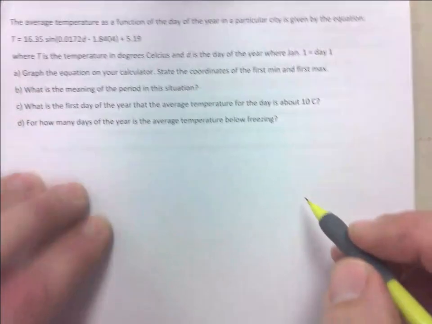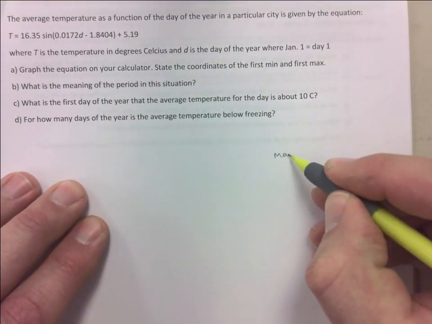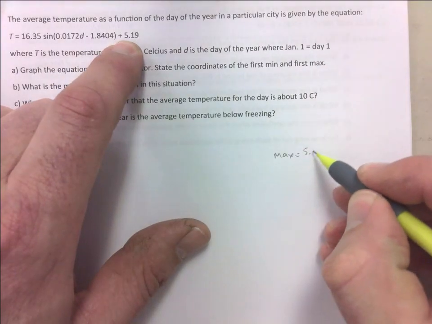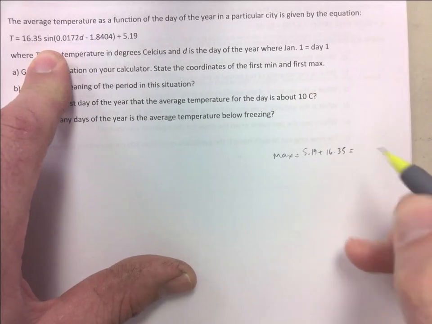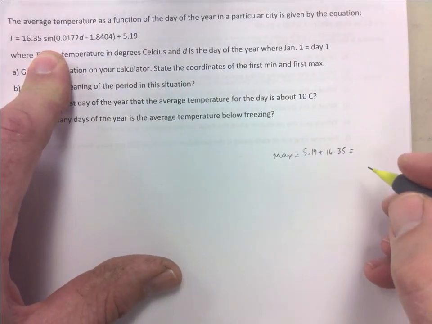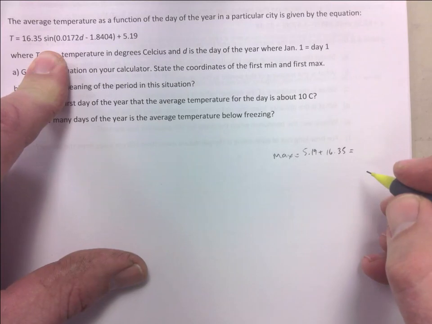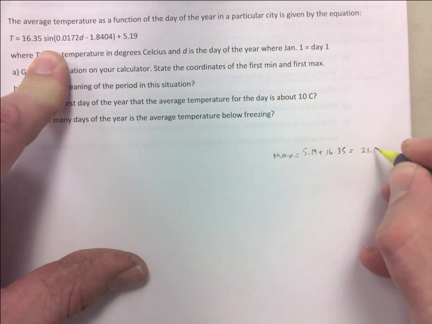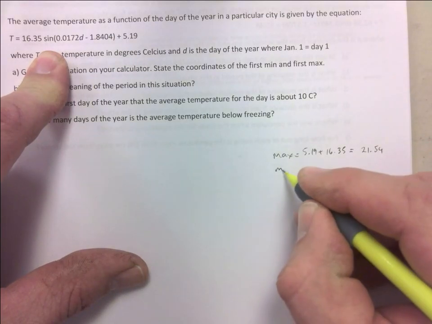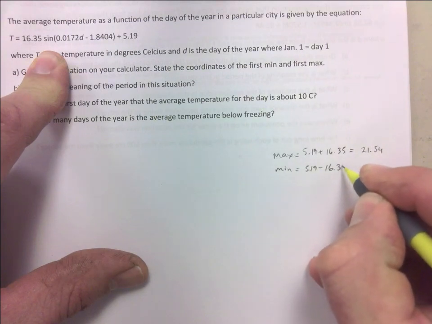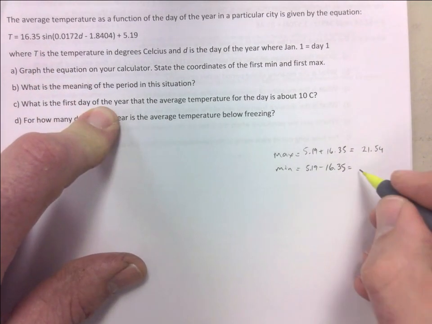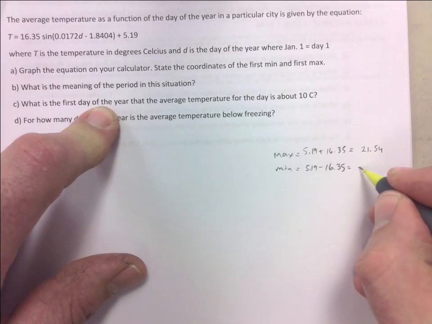Should I do it here? I'll do it here. Okay, so your max, you're going to go 5.19 plus 16.35. And so you know the highest this ever gets to is, help me out here, 21.54. And the lowest this thing ever gets to is 5.19 minus 16.35 is going to be negative.